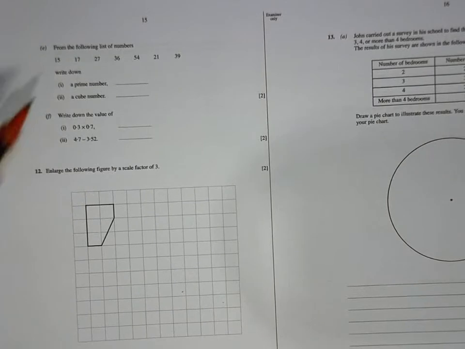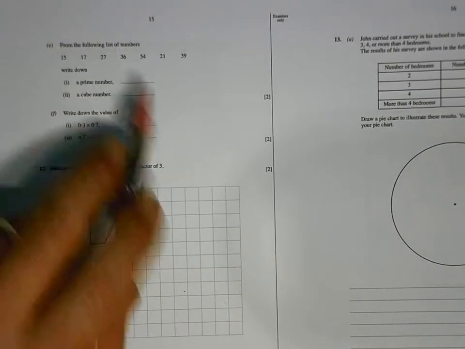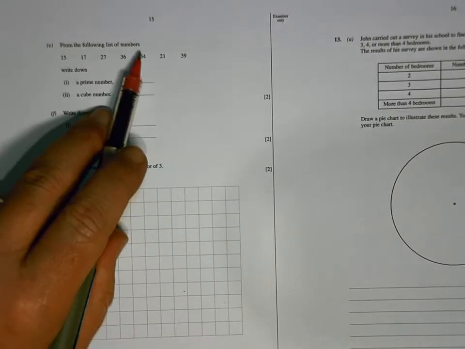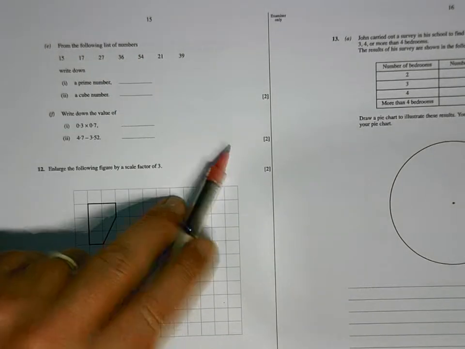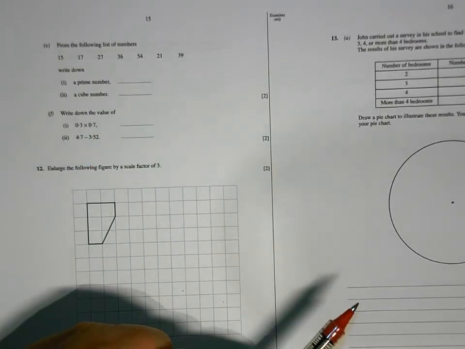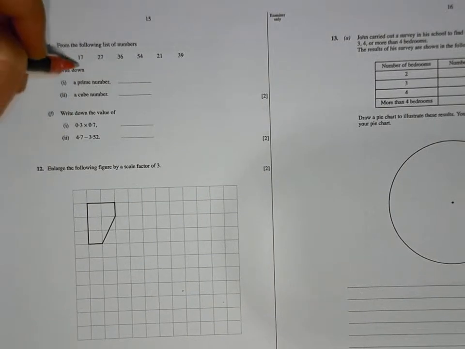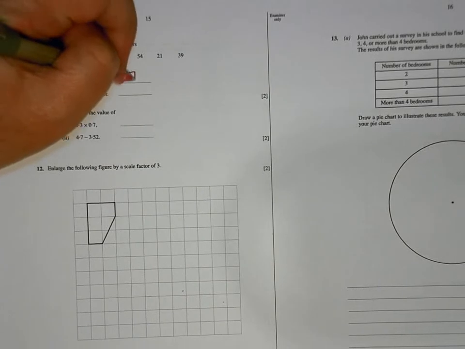15 isn't, because 5 goes into it. 27 isn't, because 9 and 3 go into it. 36 isn't, because 6 goes into it. 54 isn't, because 2 goes into it. 21 isn't, 7 and 3 go into it. 39 isn't, because 3 goes into it. The only one there that is a prime number is 17, because only 17 goes into it and 1 is 17.